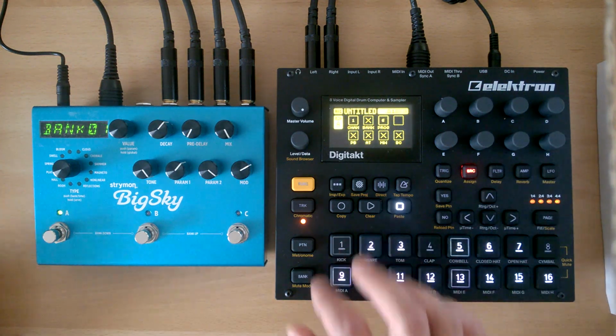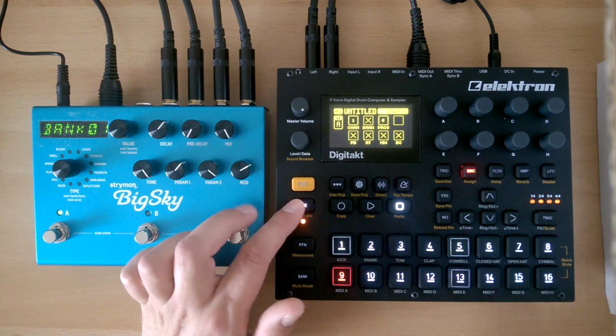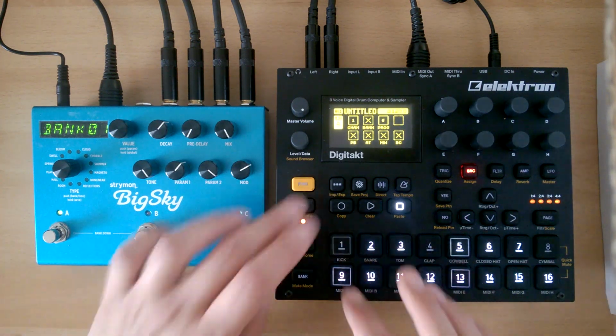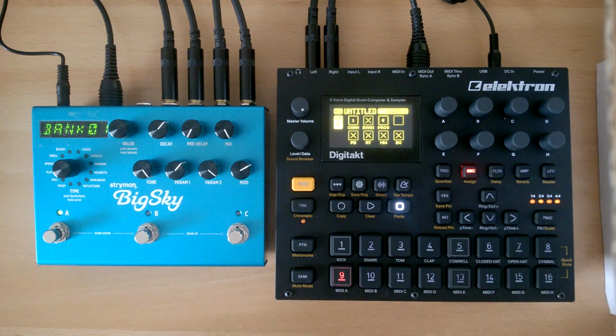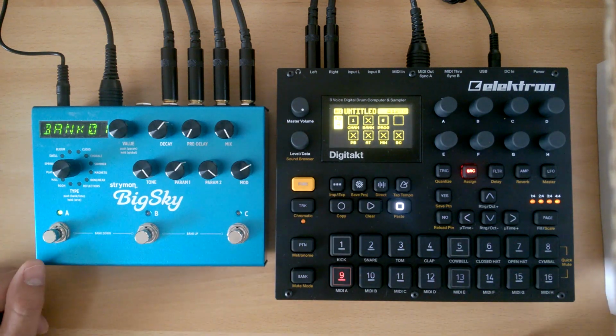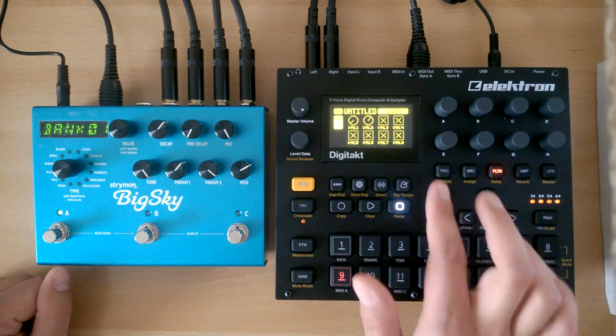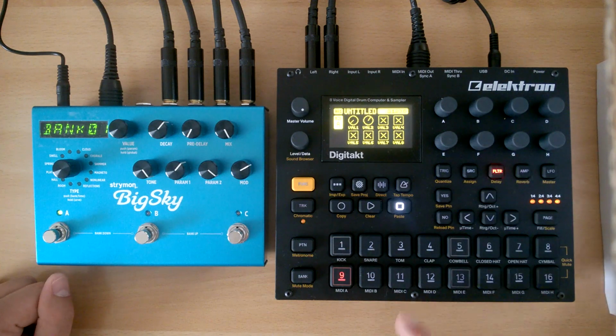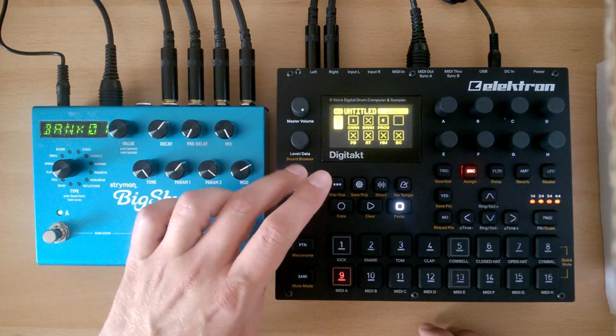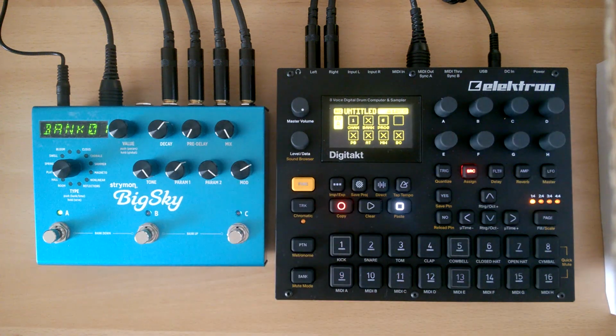We can change the program, and we can obviously parameter lock that on the MIDI track, but we do not send notes to the BigSky because there is no need to do so. It cannot process notes anyway. So for the CC changes that we do, or actually the program change right here, we can use our so-called trig-less trigs to do that.